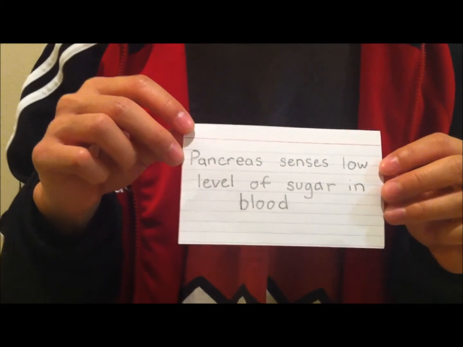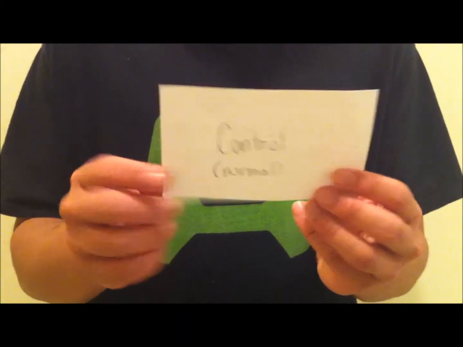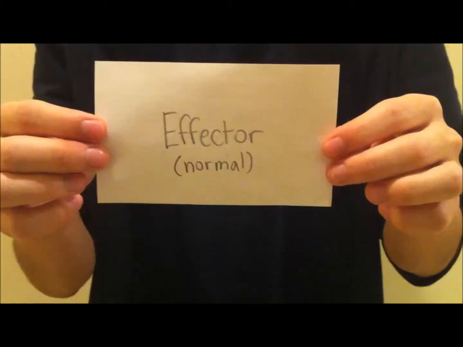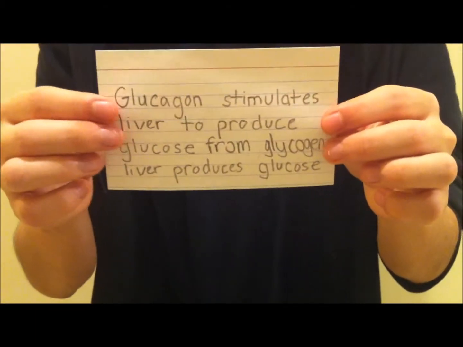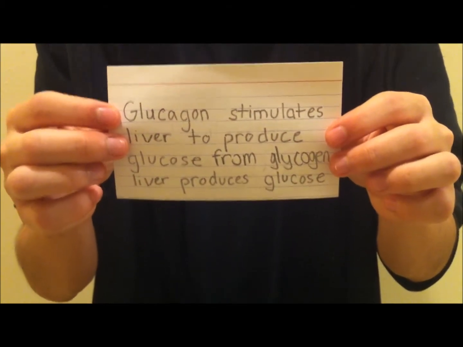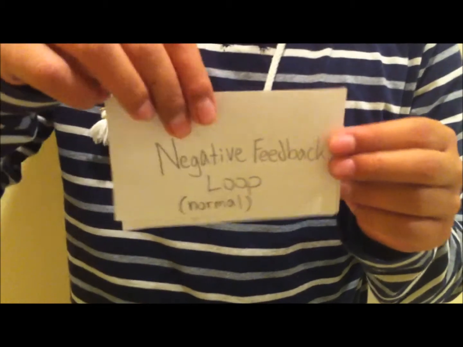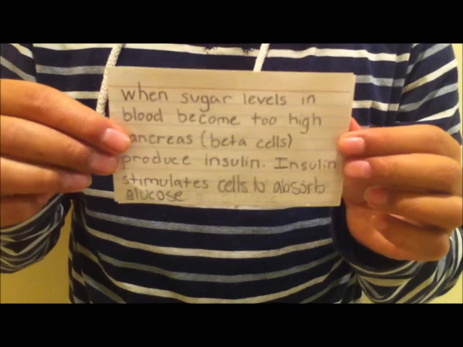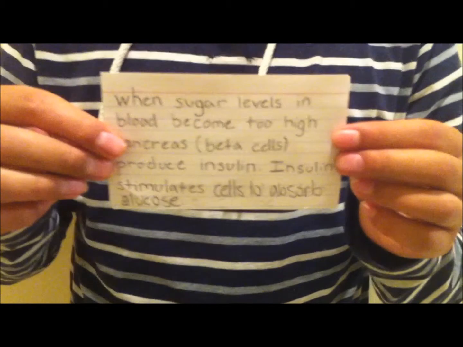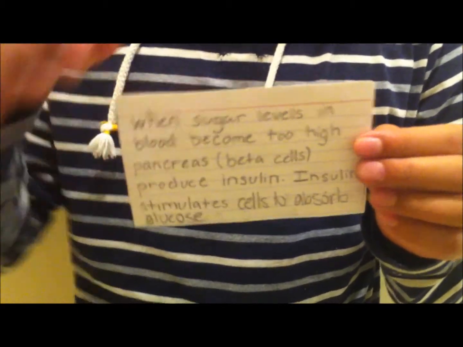So now we will tell you how homeostasis and blood glucose level differs from a normal person to someone with type 2 diabetes. First, we will talk about homeostasis in a normal person. The receptor is the pancreas, which senses low level of sugars in blood. The control is the pancreas, which produces glucagon. The effector in this case is the liver, which glucagon stimulates to produce glucose from glycogen. The liver produces glucose. In the negative feedback loop, when sugar levels in blood become too high, the pancreas produces insulin. The insulin stimulates cells to absorb glucose. The cycle starts over again when glucose levels become too low.